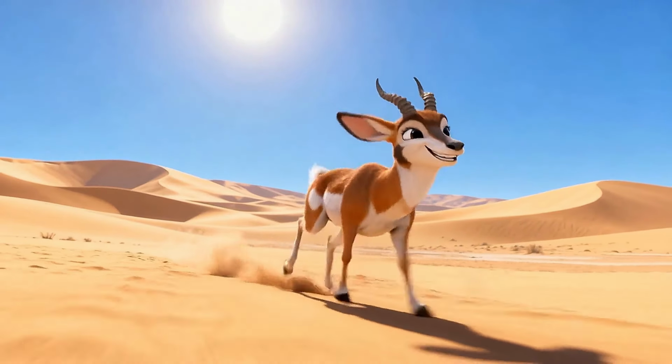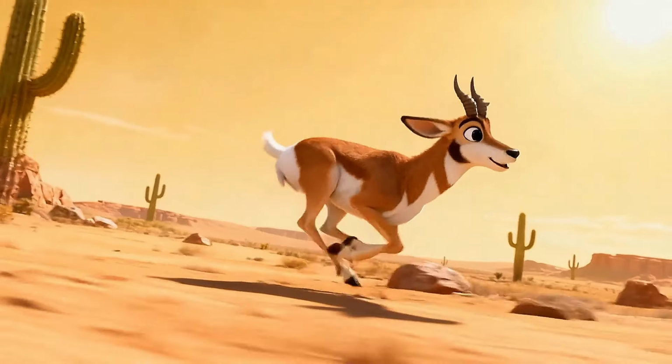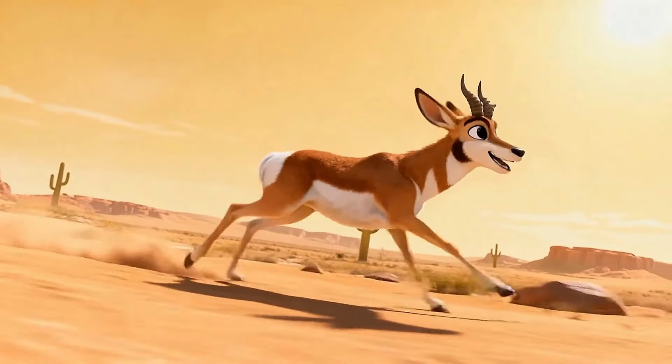The hot, golden desert ran Ari, a swift young pronghorn antelope. He was faster than the wind.